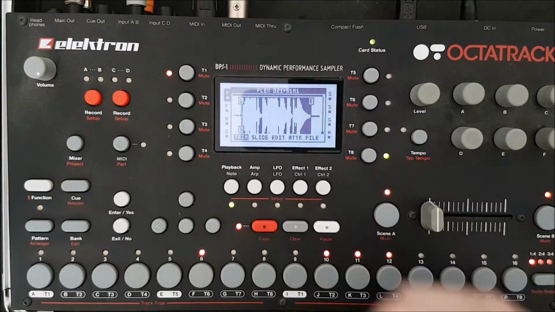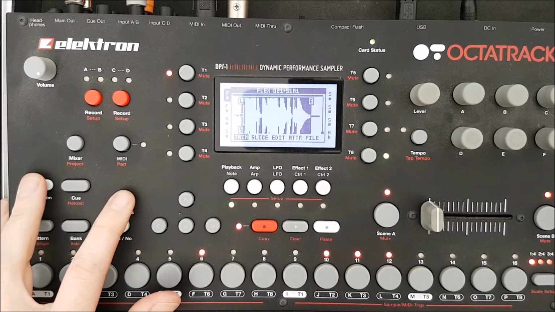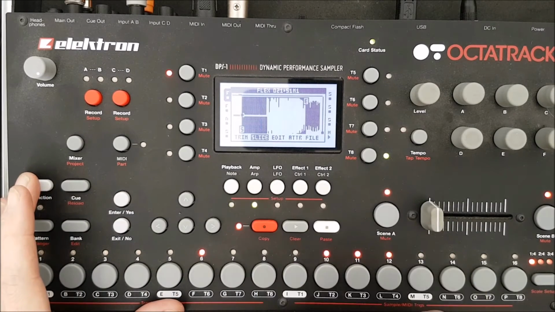Actually, let's have a look in here. So this is the sample I used, which sounds like this. Pretty cool, actually.